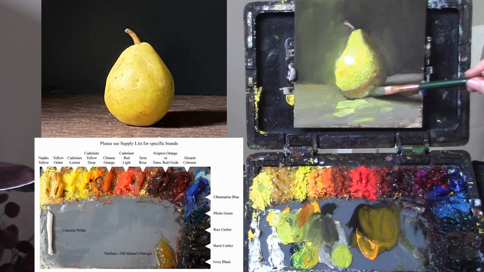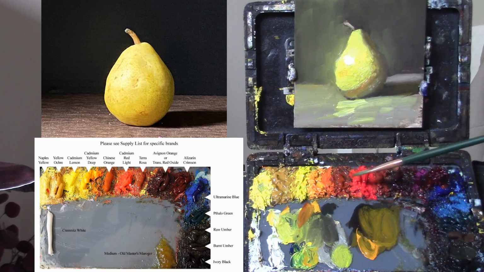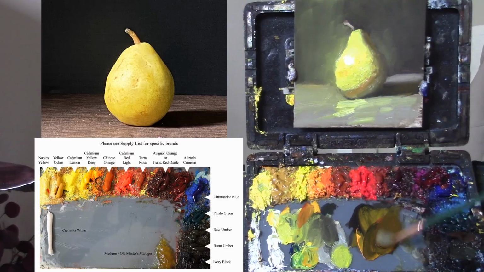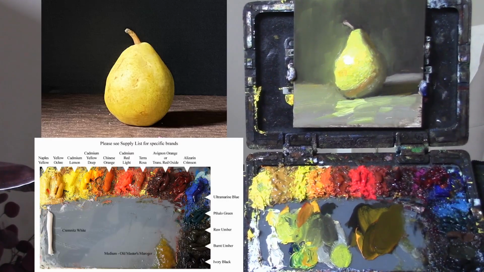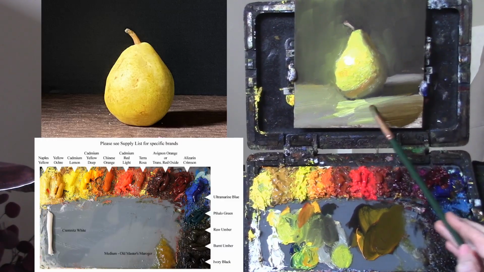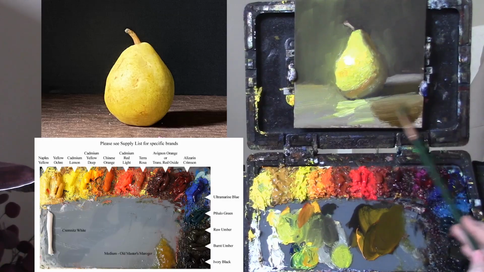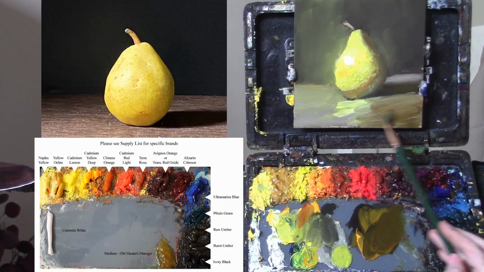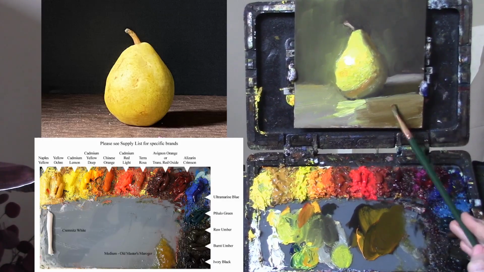So cast shadows are more related to the value of the object that they're sitting on. So for example, if I did take this darker, I'm going to use some blue and some Chinese orange. If I did take this tabletop darker and richer, then that cast shadow could stay that dark. Just to show you.